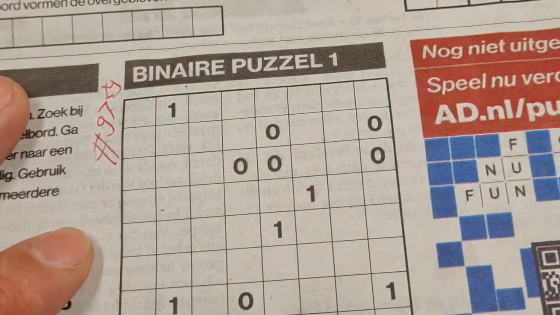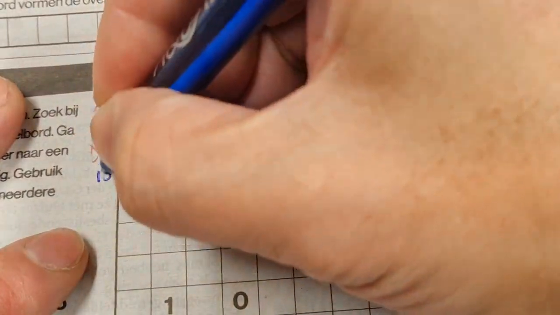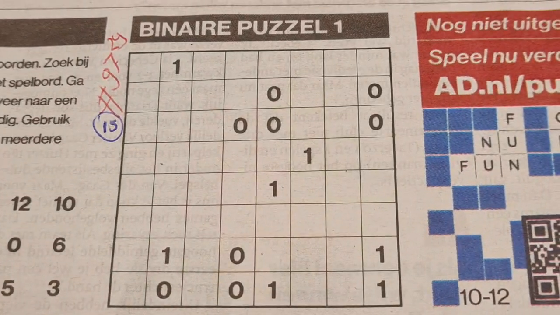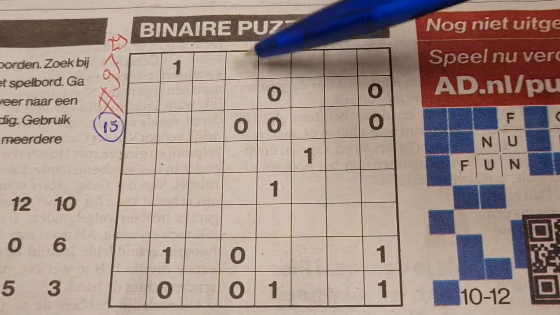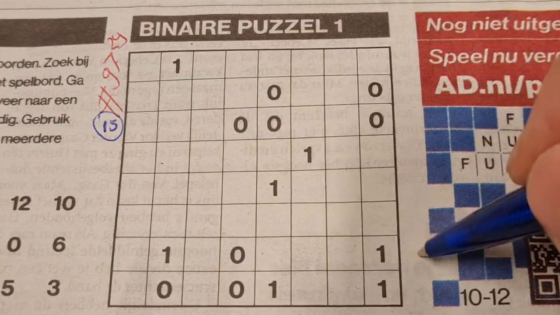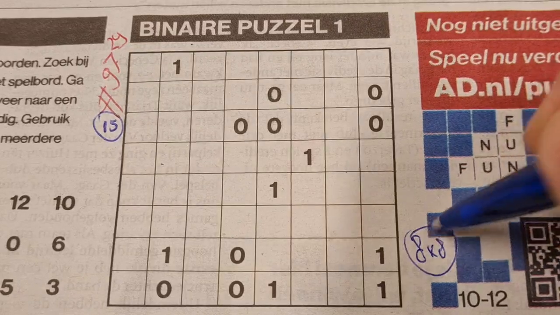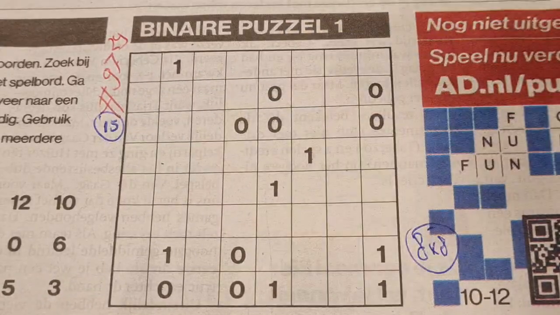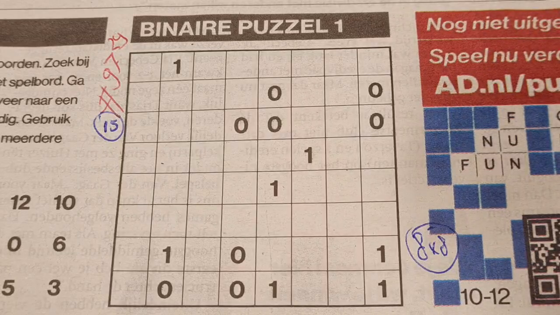Before I start, I always count the printed digits. This one has 15 printed digits. And what kind of binary puzzle is this one? Let me count. 1, 2, 3, 4, 5, 6, 7, 8 by 8 binary puzzle. That means in a row or in a column, there are always 4 ones and 4 O's. Alright, so let's get started.